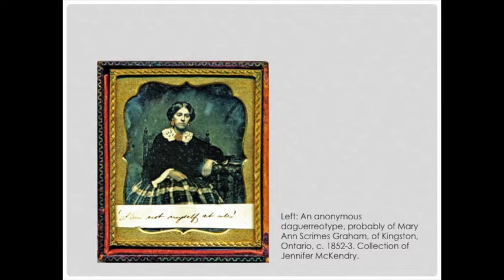From the historian's perspective as well, the image is of marginal interest because its sitter is not securely identified. Most likely, this is a woman named Mary Ann Scrimes Graham. She was a resident of Kingston, Ontario, and while she was no doubt central to the lives of her husband and her 4 children, she garnered no public recognition in her lifetime. A woman, then, on the margins of history.